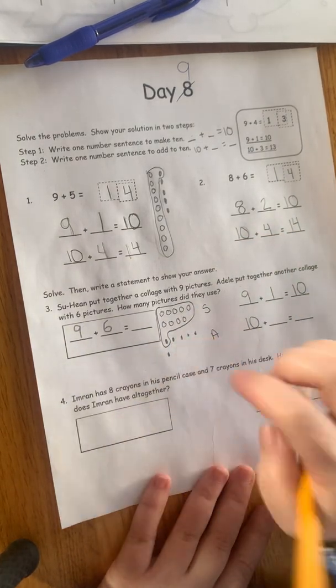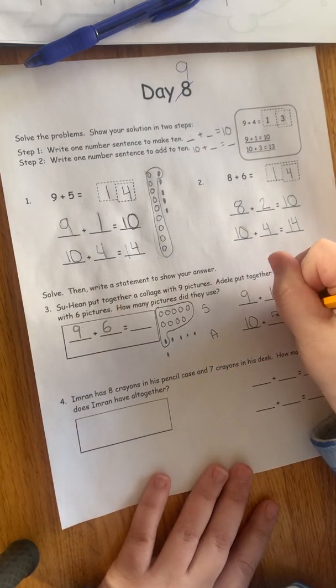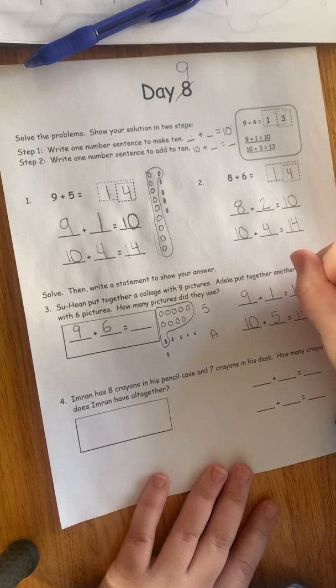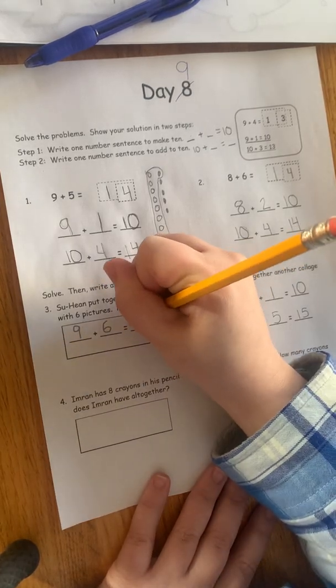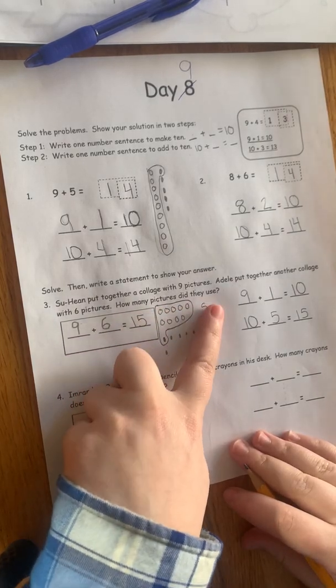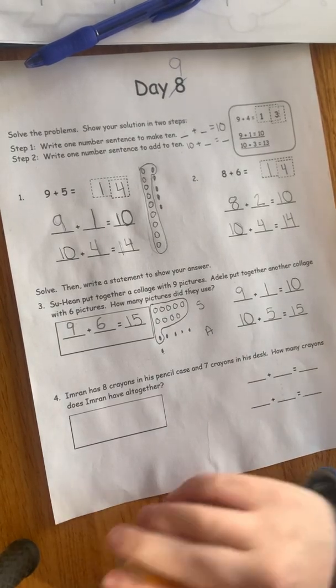Now we have to count how many? 1, 2, 3, 4, 5. 10 and 5 equal 15, and then we need to fill in our answer over here. So it said how many pictures did they use? So they used 15 pictures. Okay.